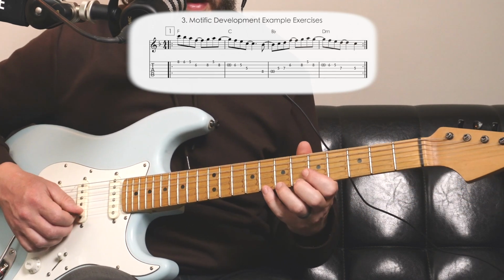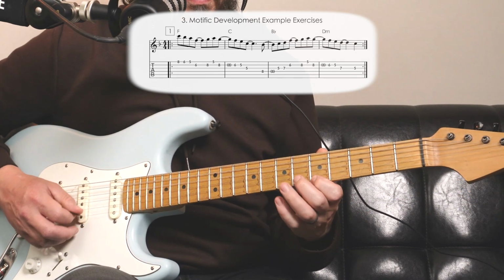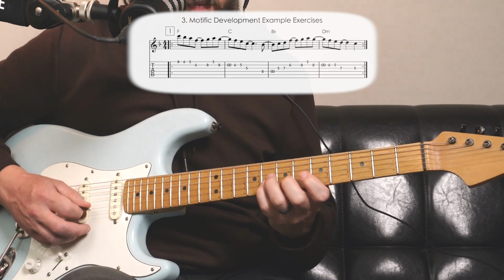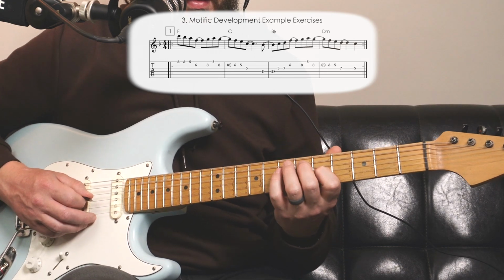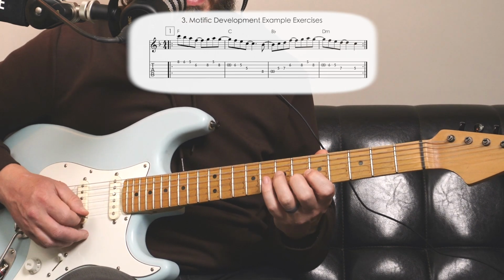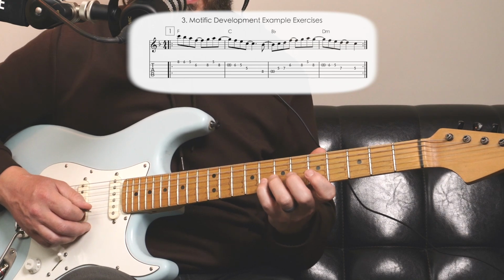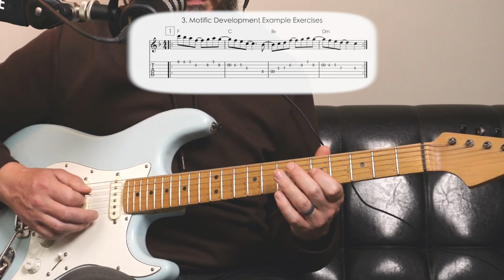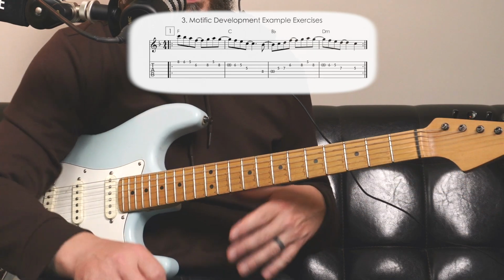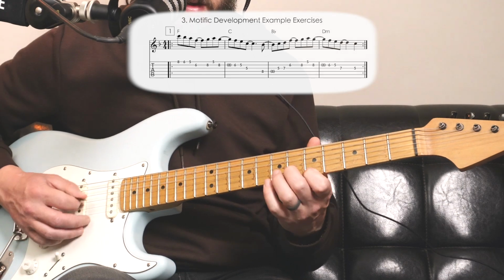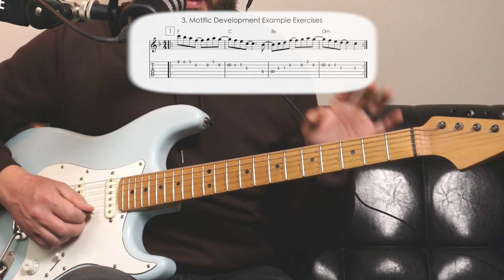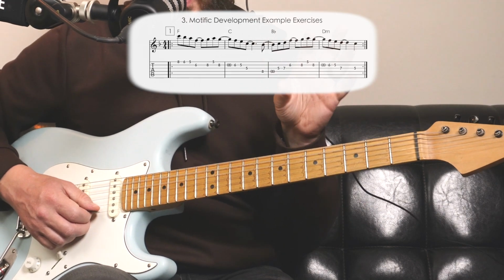2, 3, 4. And 1 and 2 and 4 and 1 and 2. So the motif is just this. The first half of the motif is what I'm repeating.